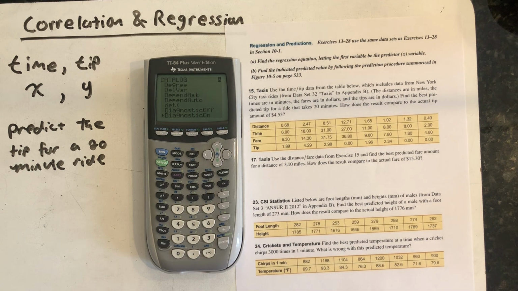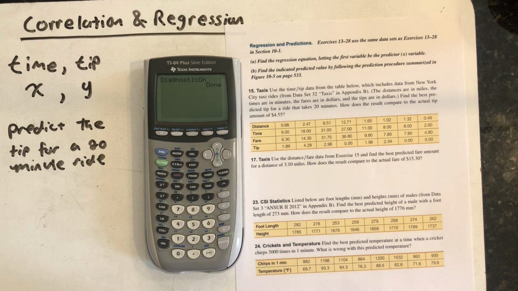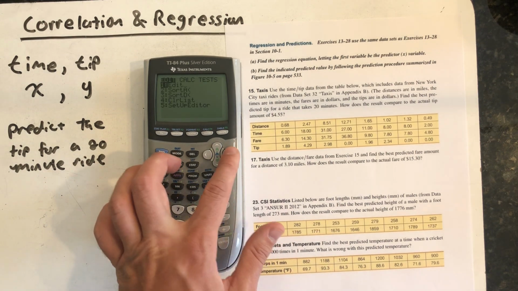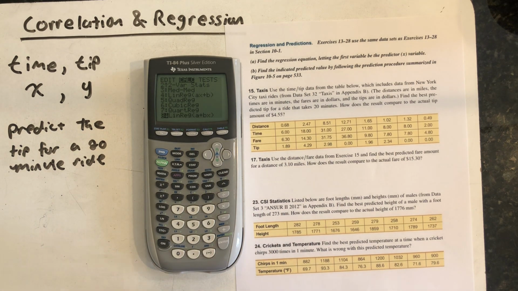So I come down here to diagnostic on, I press enter again. I won't have to follow those instructions a second time unless I erase the calculator's memory. All right, so I'm gonna clear that off. I'm gonna go back to Stat, Calc, and then down to linreg a plus bx.